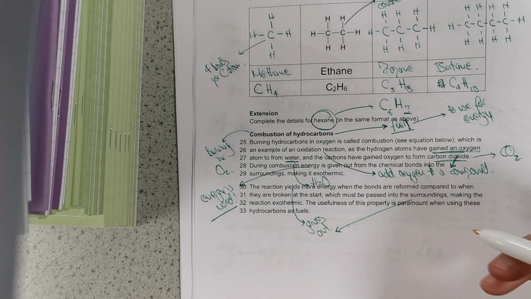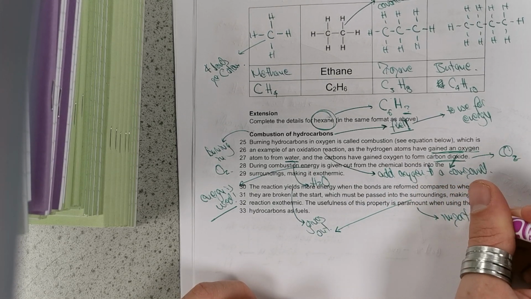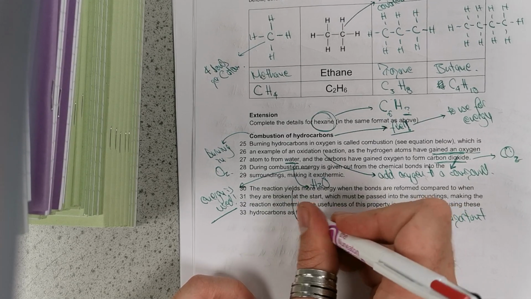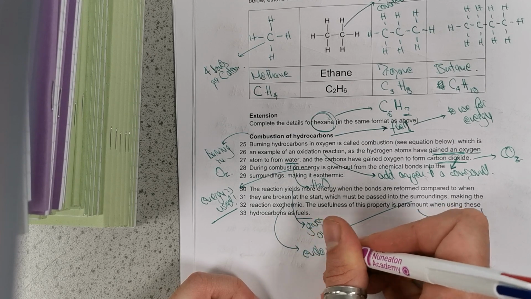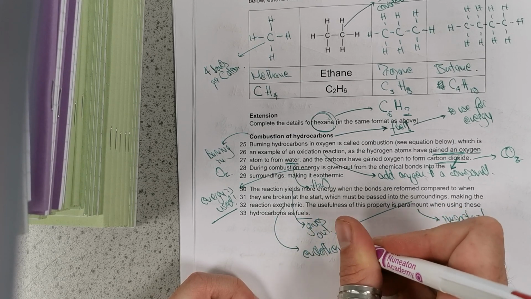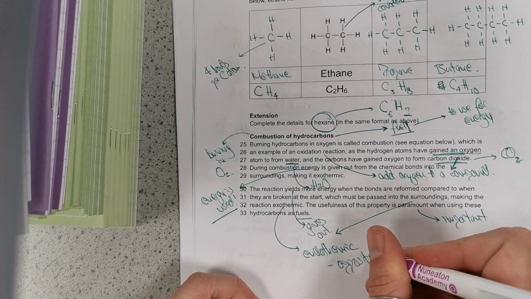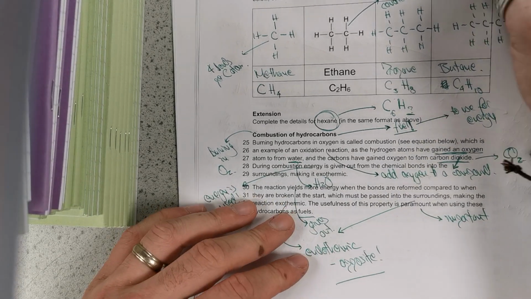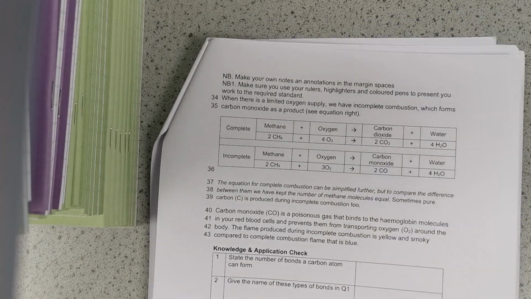The usefulness of this property is paramount, another word for important, when using these as fuels. And the opposite of exothermic is endothermic, where you take in energy. Good. If you turn over, you'll see the equations for combustion.